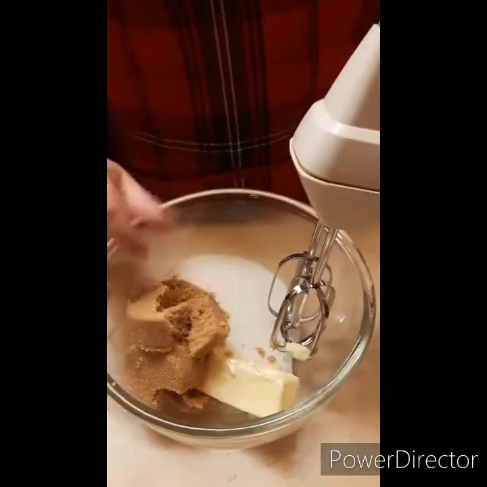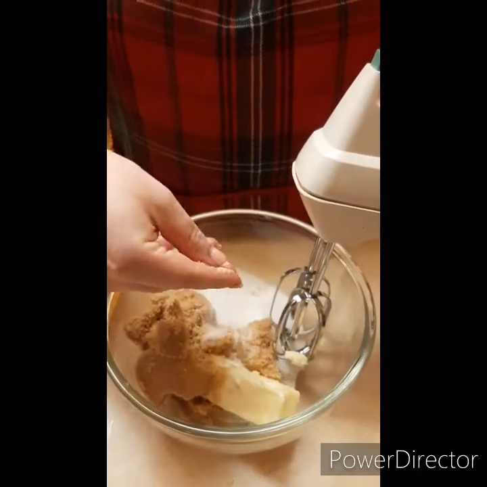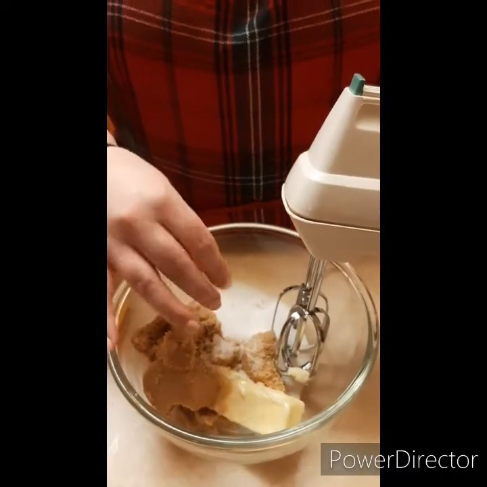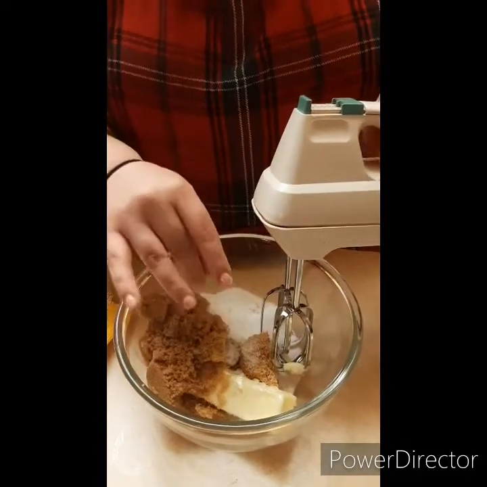You can see they actually have different consistencies. That's why they look like they could be different amounts. But I promise you, I watched her do it. They're the exact same thing. And that is a stick of butter there in the bottom.